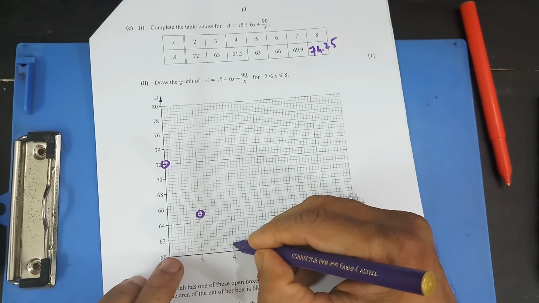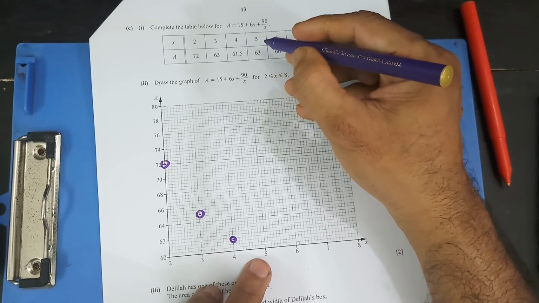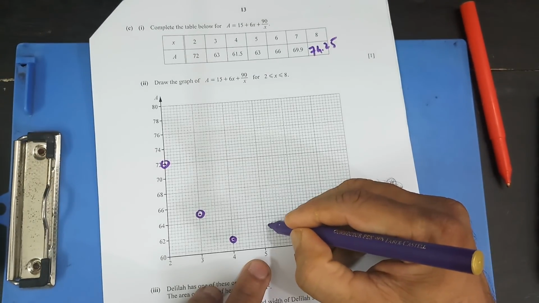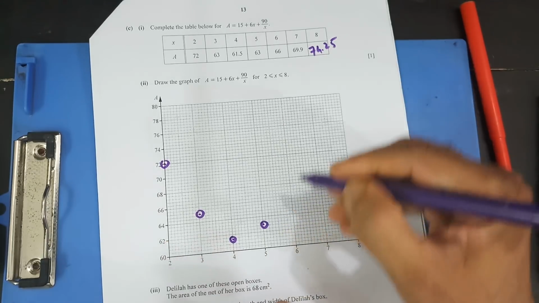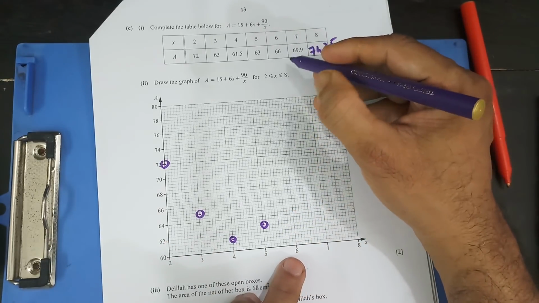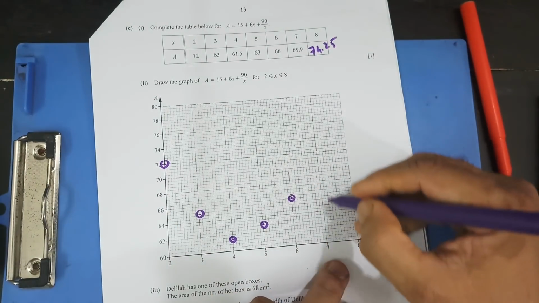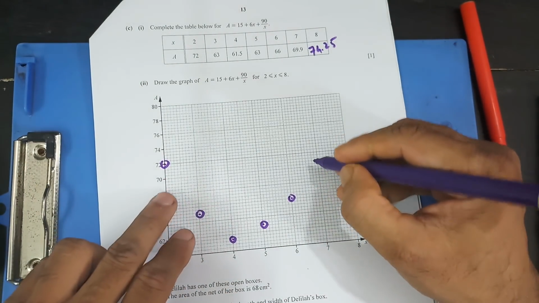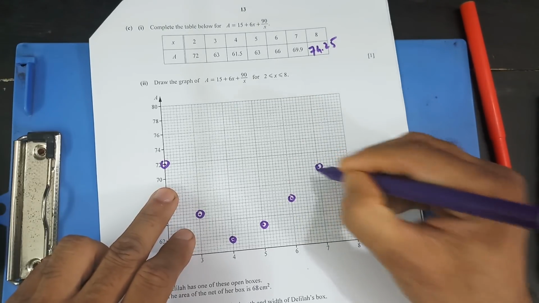61.5 is somewhere over here. And when it's 5, it's going to be 63, so 63 is somewhere in between here. When it's 6, it's going to be 66. 7 is going to be 69.9, so it's going to be really here.